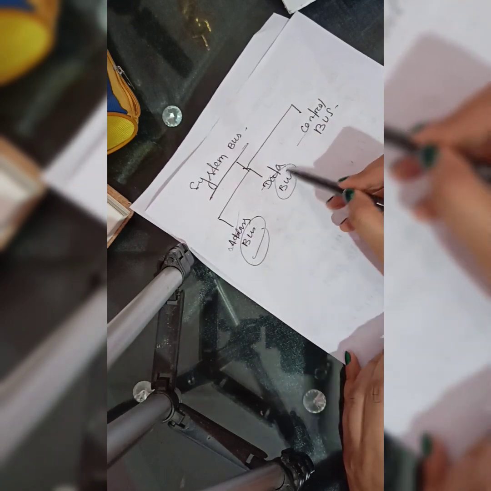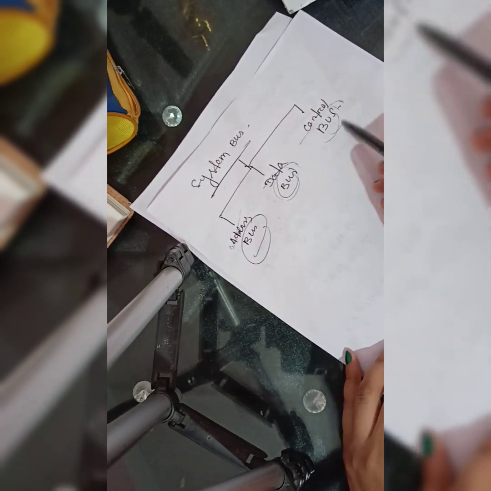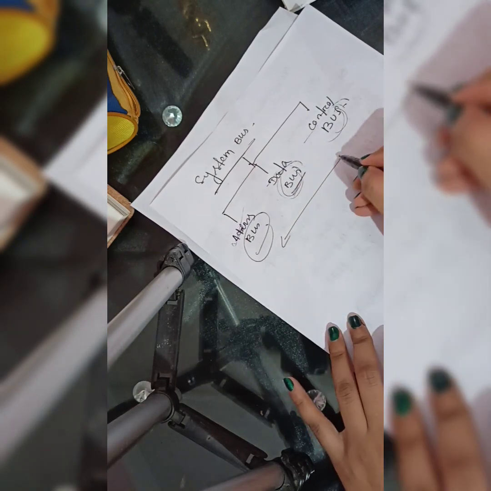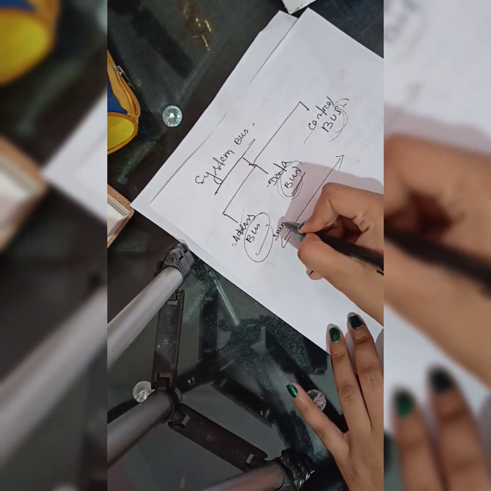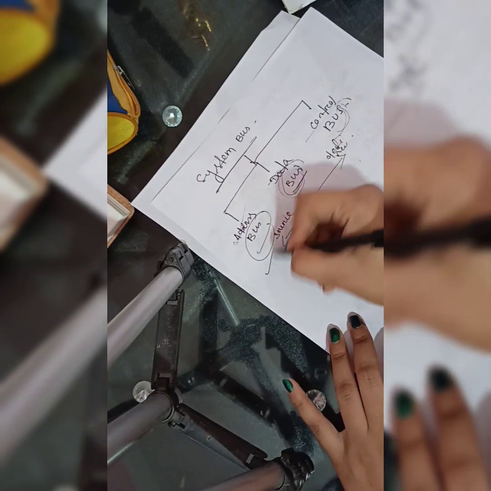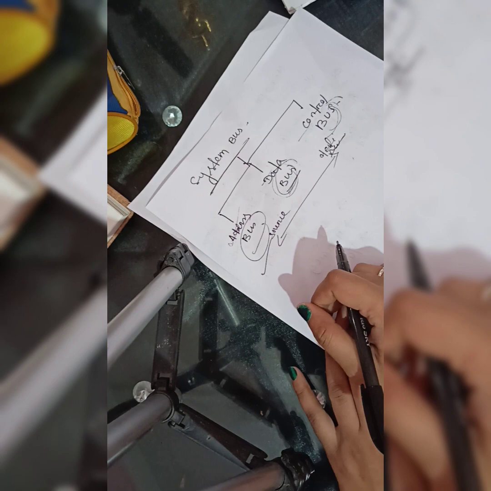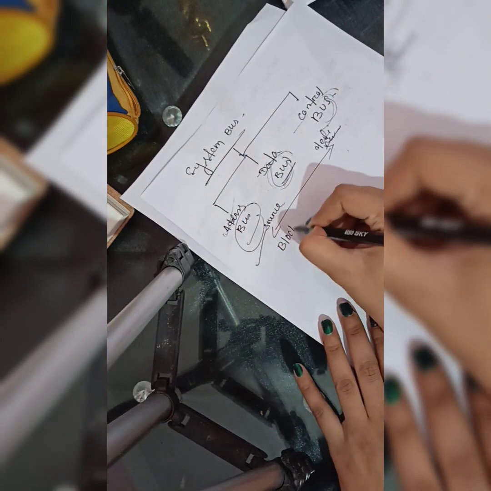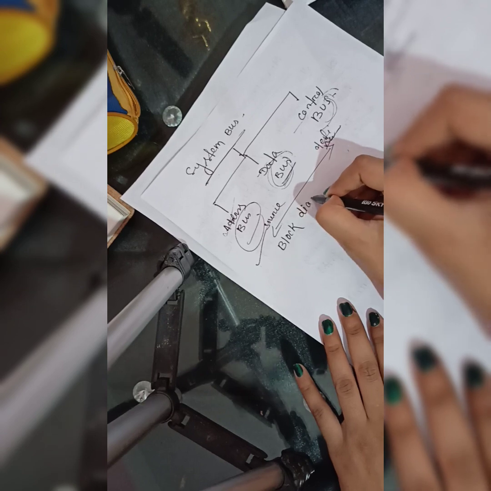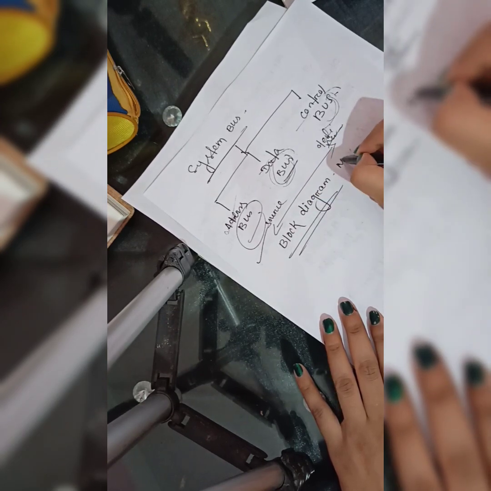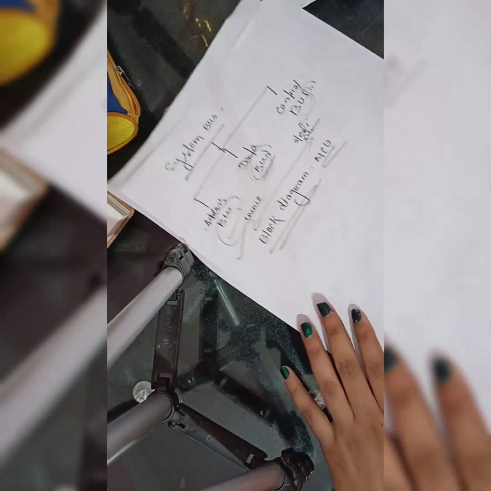A bus is nothing but a communication line or wire, and it always sends or receives data from the source point to the destination point. Clear? Now we will see the block diagram of the microcontroller unit. Okay.